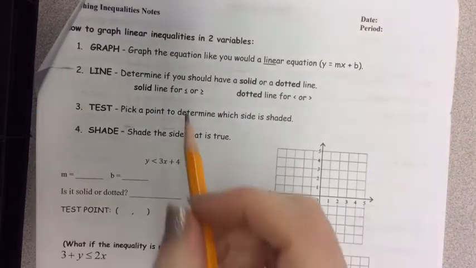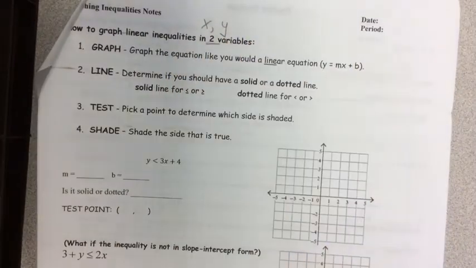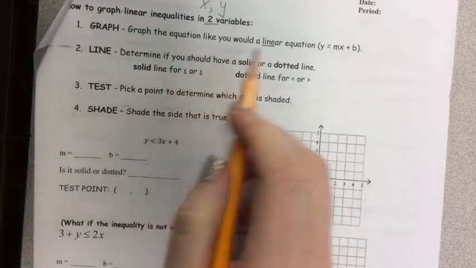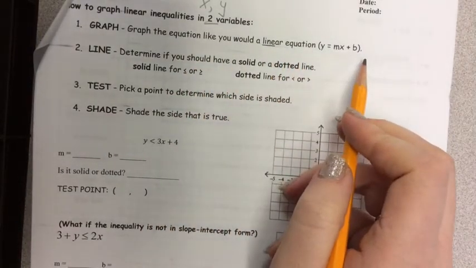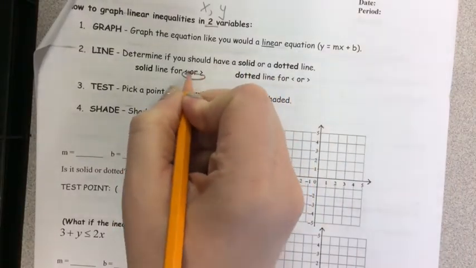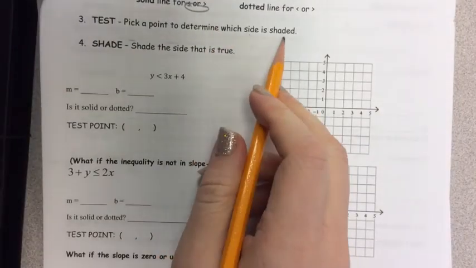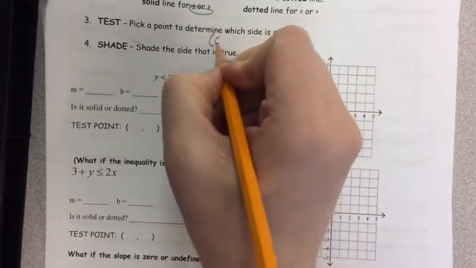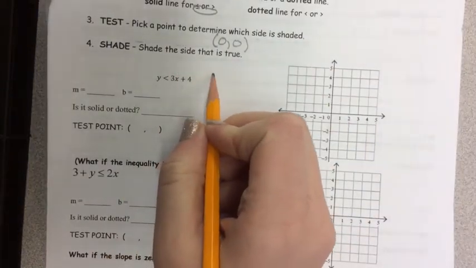Today we're going to talk about how to graph linear inequalities when it's in two variables, so x and y. So we're going to graph it just like we would if it was a linear equation, y equals mx plus b. Then we're going to decide if it's solid or dotted. We decide that whether it has the line underneath the symbol or not. Then we're going to pick a point to determine which side is shaded. Generally, we use 0, 0. And then we're going to shade the side that's true.